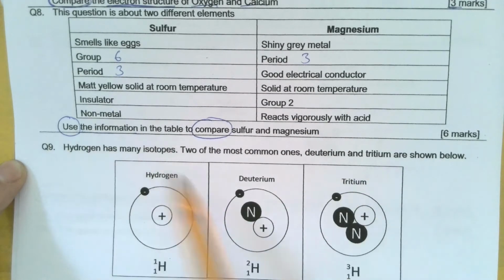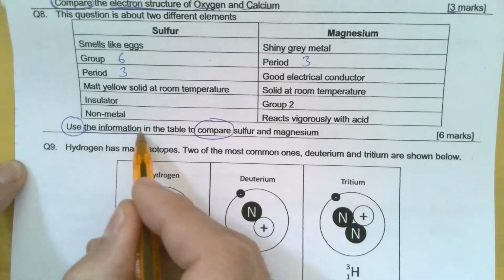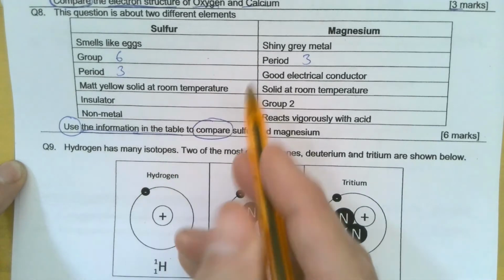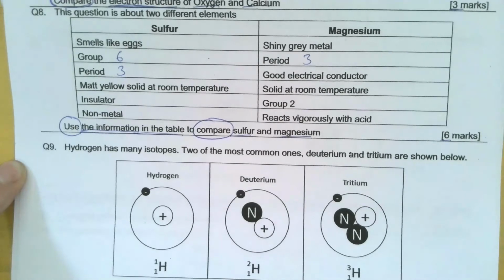So let's cover the question. Circle the command words, which is 2. Use the information, it's important, in the table, to compare sulfur and magnesium, and it's worth 6 marks. So let's see how this might look. 1, 2, 3, 4, 5. There's my 6 bullet points before I start doing anything else. And all I'm going to do is work my way down through the table and see how I can compare each line with each other.